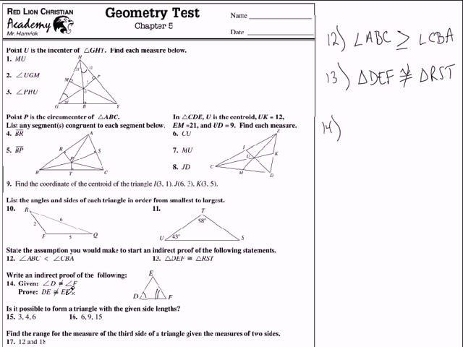Well, we want to prove that line segment DE and EF are not equal to each other. So what do we assume? We assume the opposite. We assume that line segment DE is congruent to EF. Alright? So we assume that they are congruent to each other. So let's put some congruent marks.